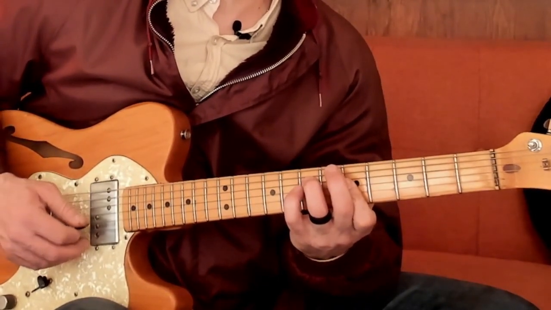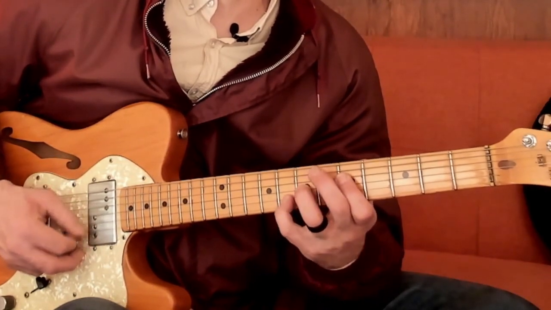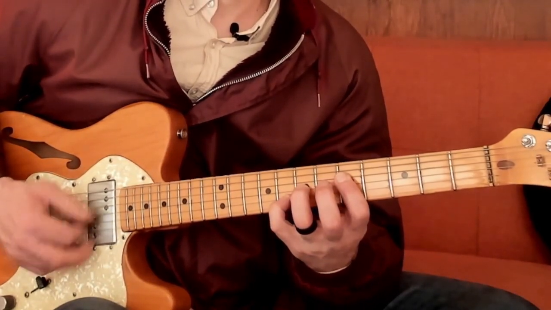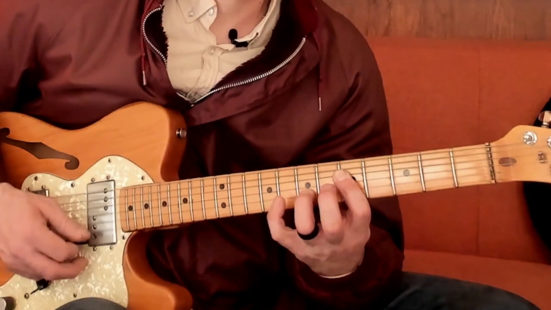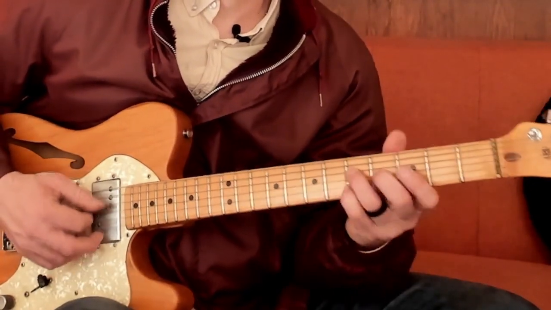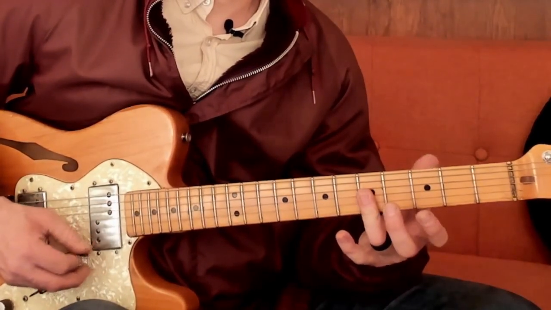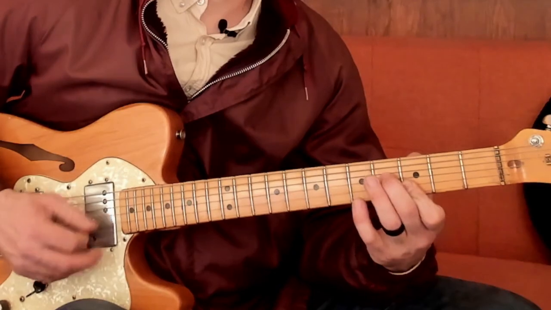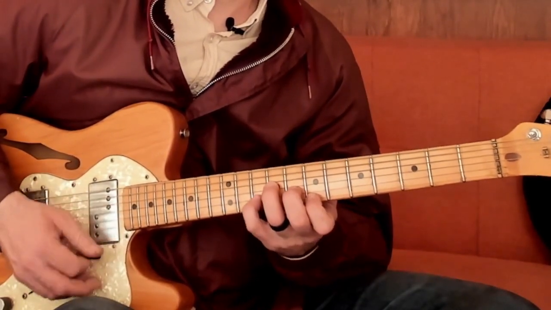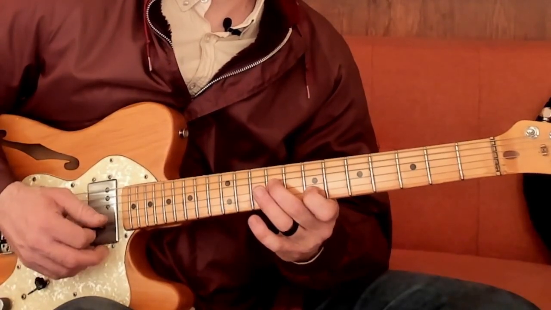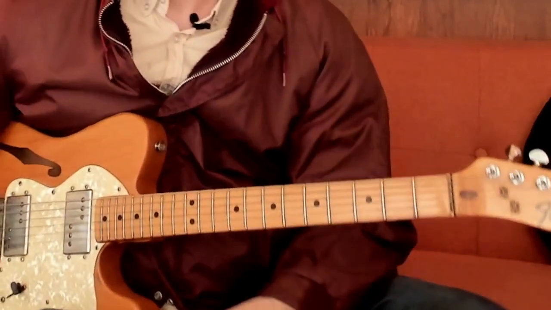What do I need? A G chord? Not many options if I don't move too much, but okay. Couldn't help myself.